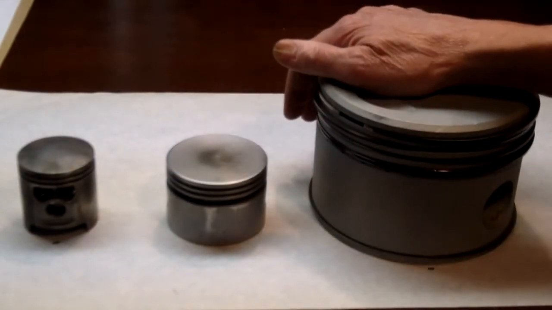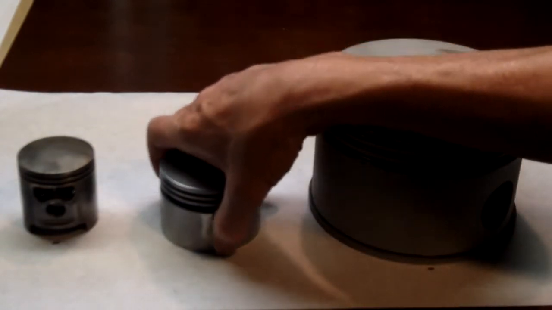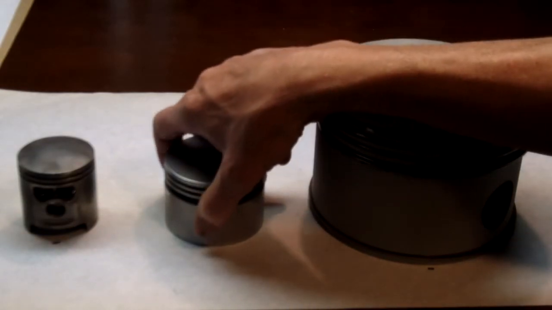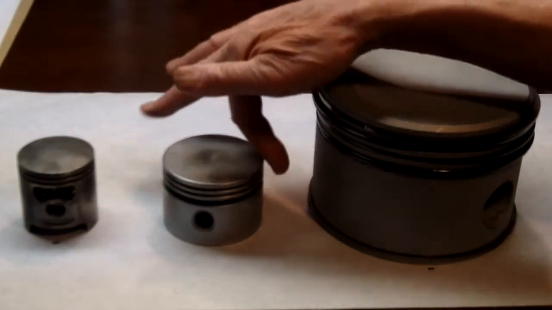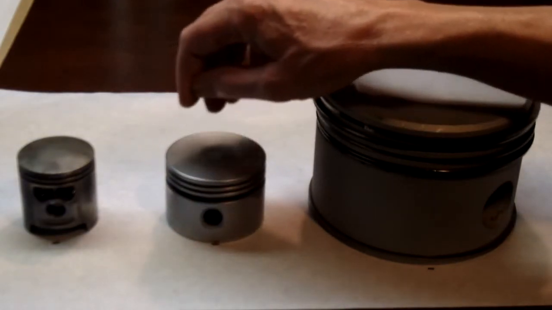Now, some designers design pistons in a cam-ground shape, and that means the thrust surfaces are close fitting, but there's a little bit of clearance on the anti-thrust surfaces, so when the piston heats up, it expands and takes up the entire surface better.